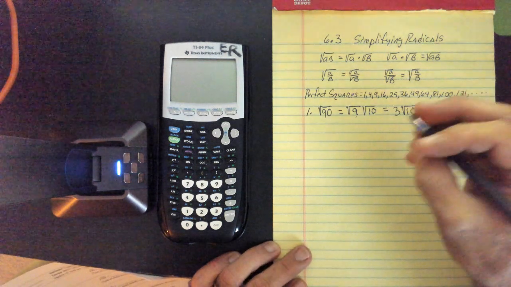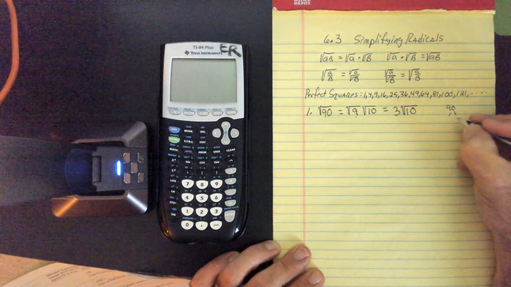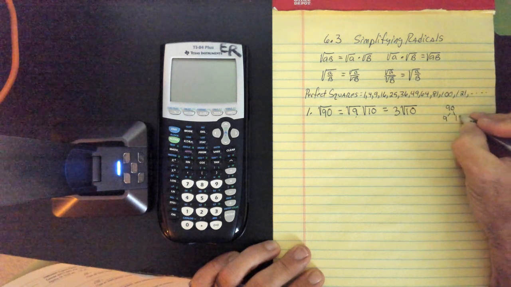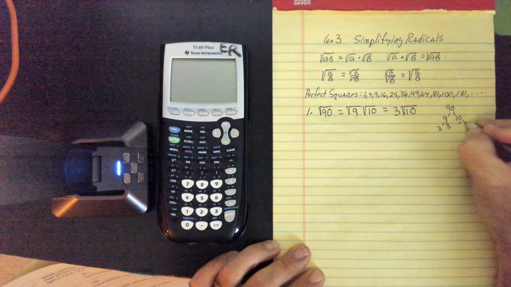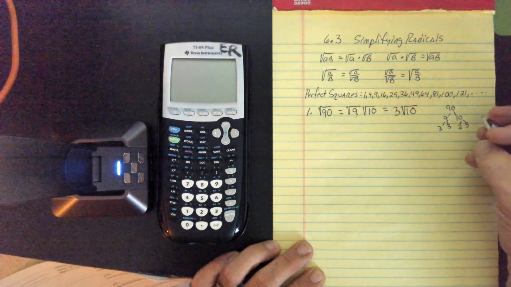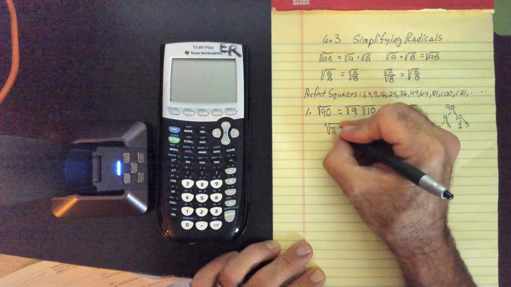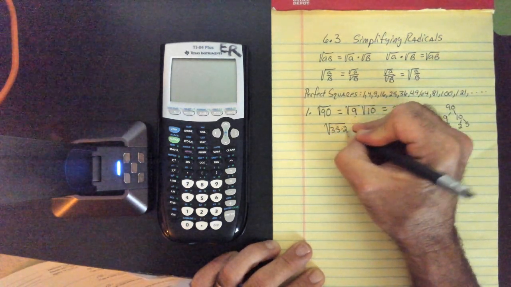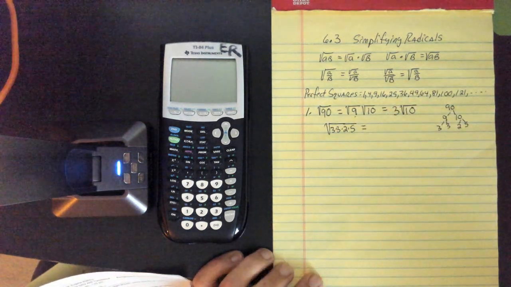Now, old school, what I was talking about is you can break that 90 down into a factor tree. Make that a 9 and a 10. Make the 9 a 3 and a 3. Make the 10 a 2 and a 5. So technically, you would have under your radical the square root of 3 times 3 times 2 times 5, because those are all the factors of 90.